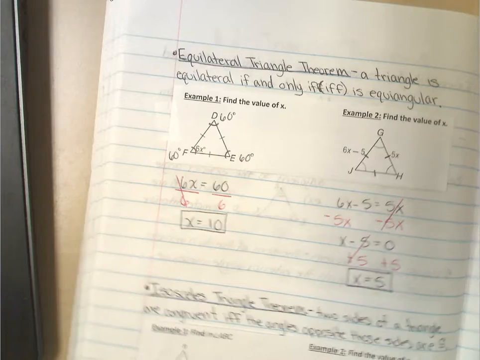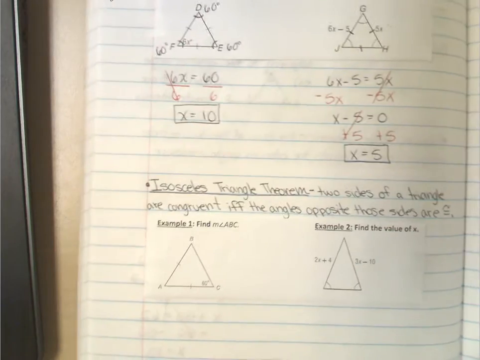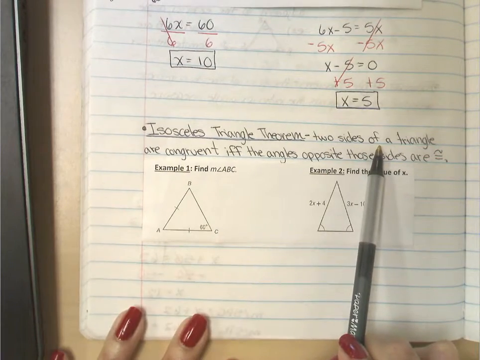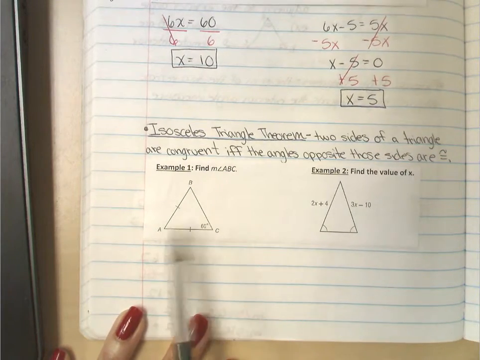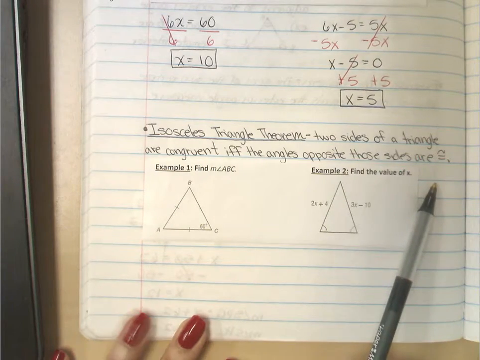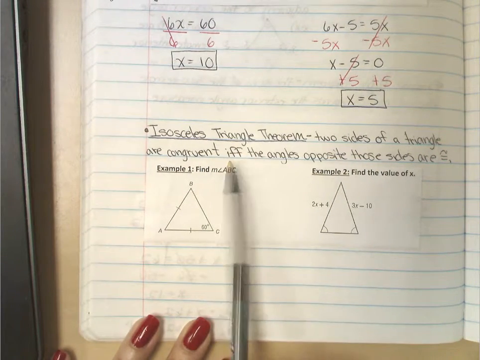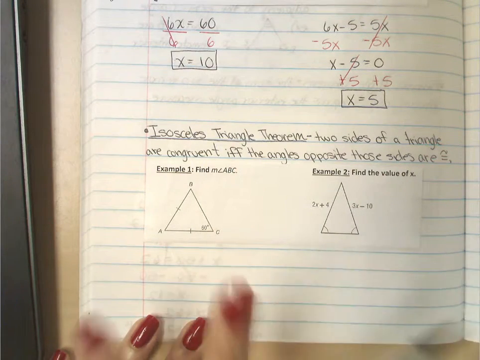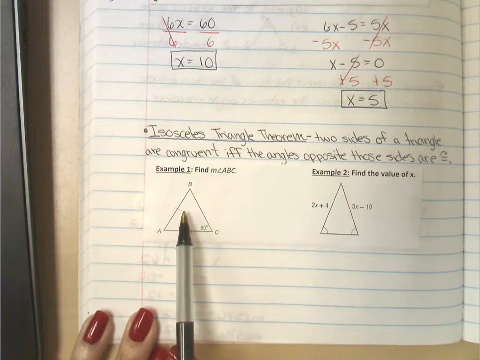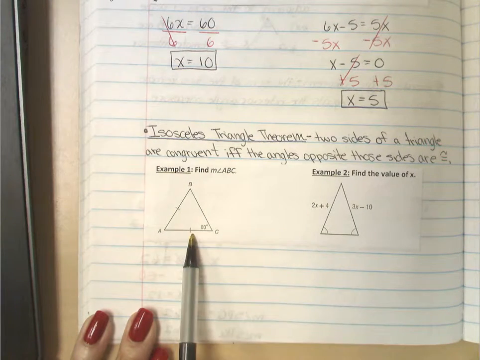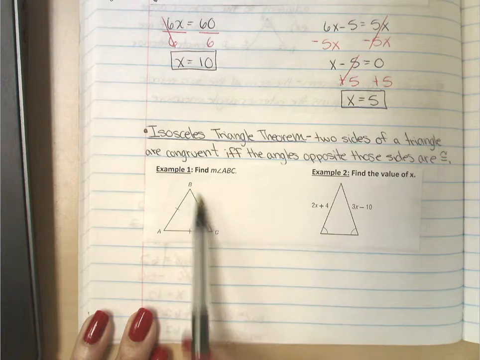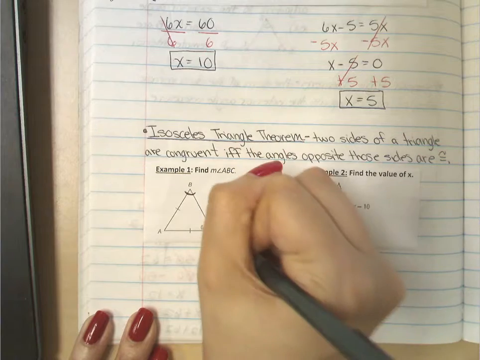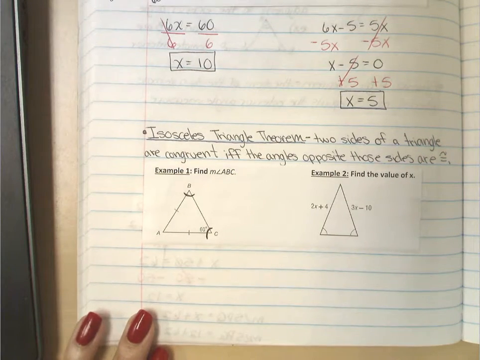Same thing with the isosceles triangle theorem. This theorem says if 2 sides of a triangle are congruent, then the 2 angles opposite those sides are also congruent. Again, I worded it with if and only if, so it doesn't matter which way I say it, it's true. On the first one, they're showing me that 2 sides are equal. That means that the 2 angles opposite from them are also equal. So this angle and this one, they're equal.